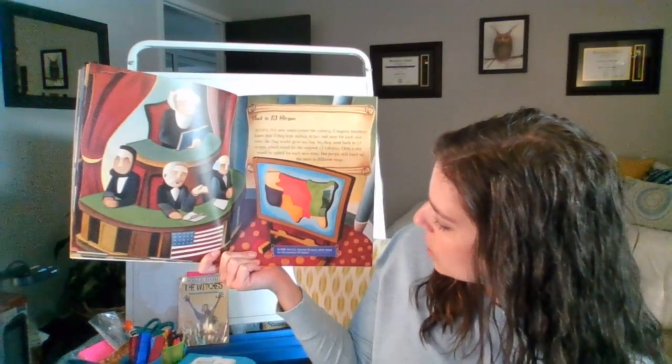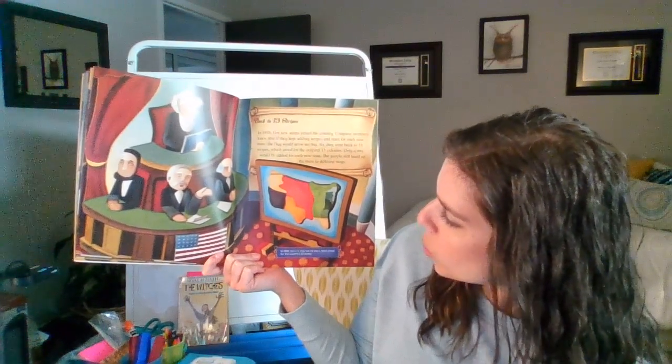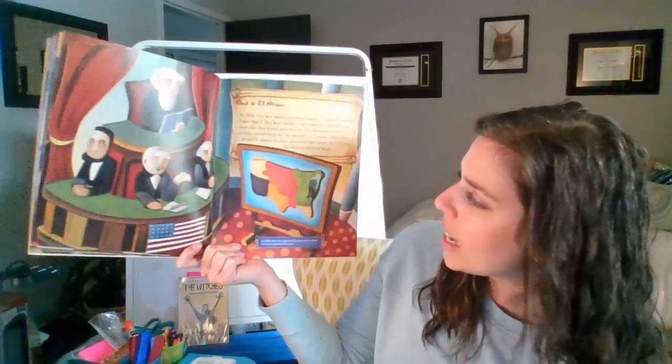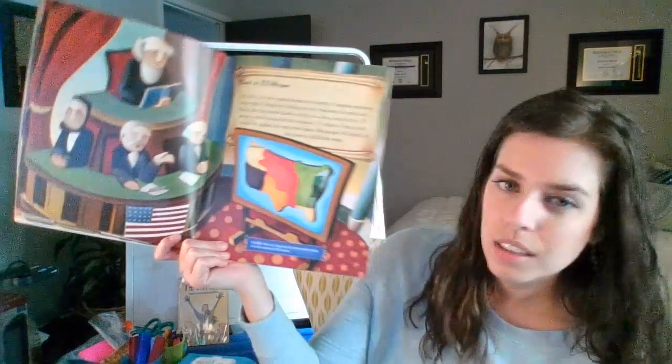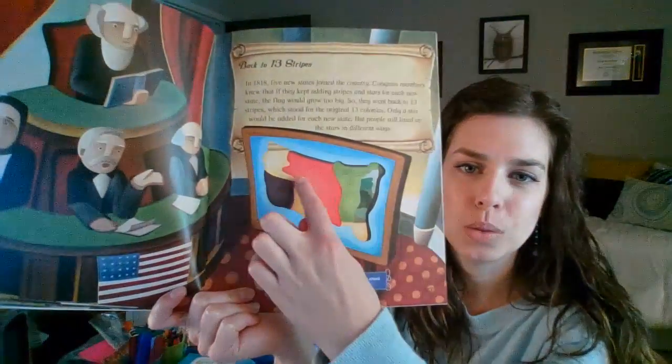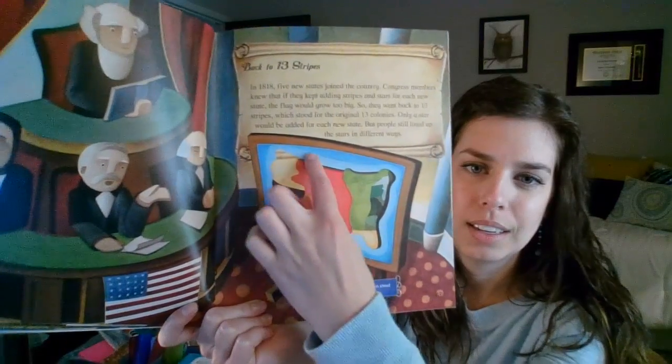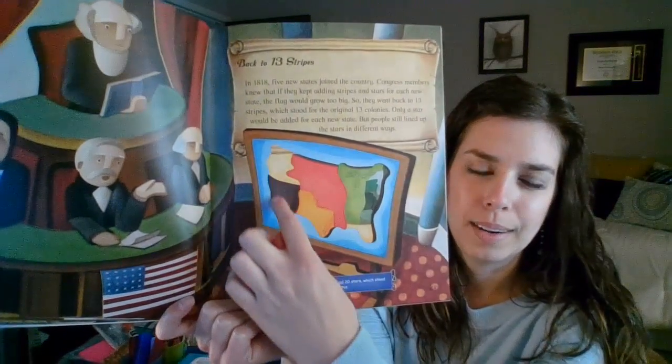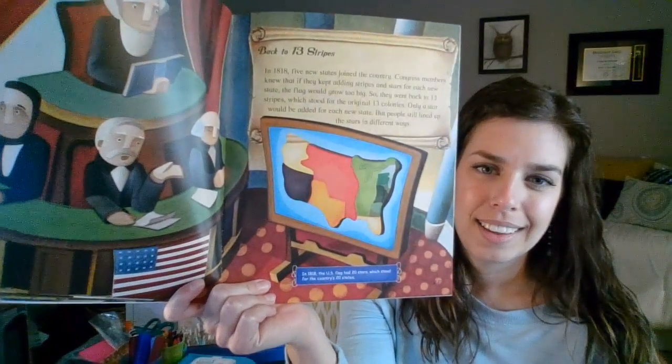The U.S. flag had 20 stars, which stood for the country's 20 states in 1818. So look how big those states were over here on the west. That's like right where we are, but we weren't a state yet.